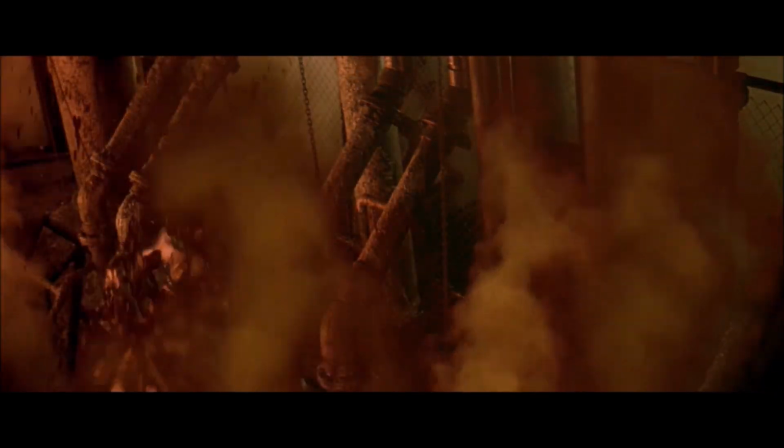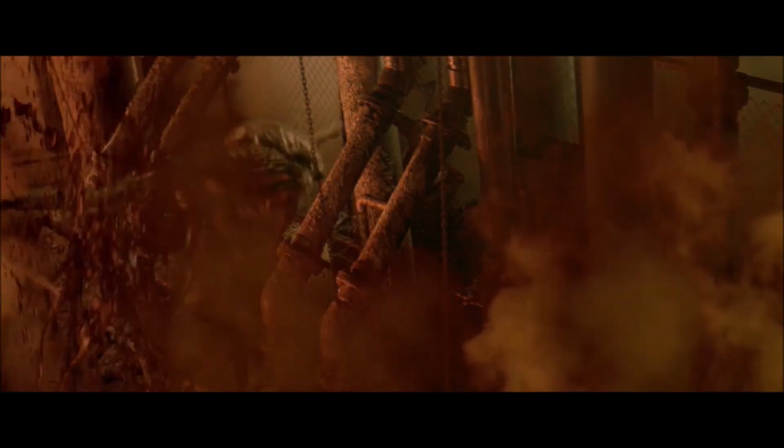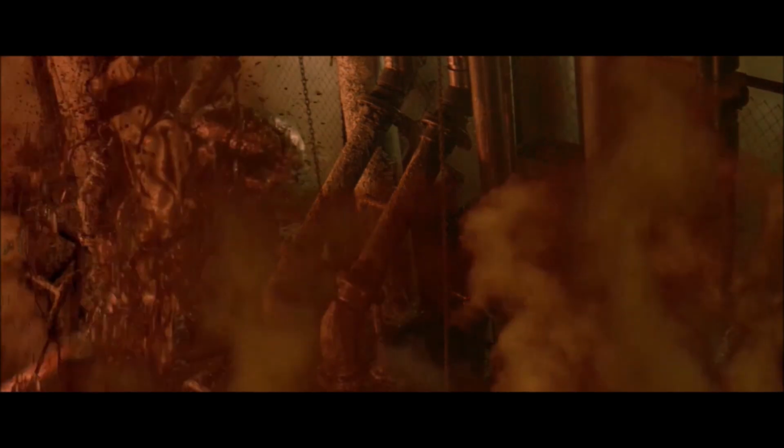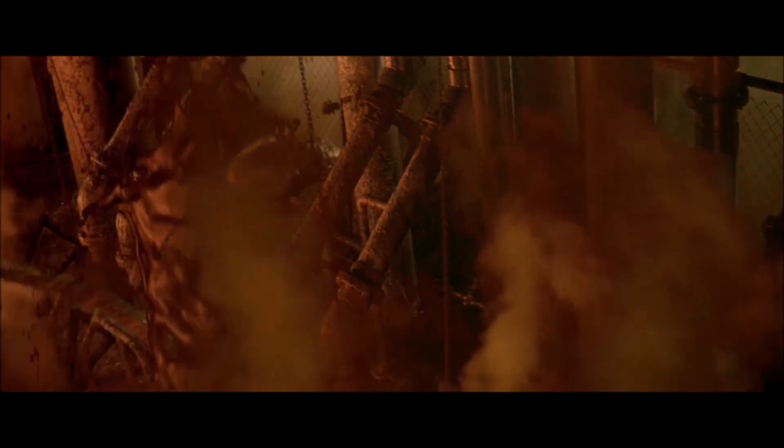When the alien jumps out of the boiling lead, it's still the rod puppet, but the globs of lead falling off it are rendered in CGI. Both the commentary track and the documentary talk about other shots of CGI used to enhance the alien effects, including the one and only fully computer-generated image of the alien itself.